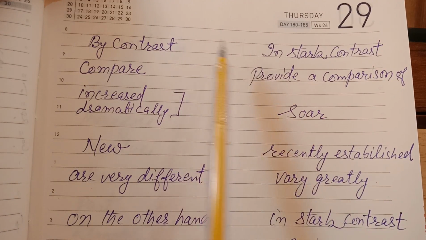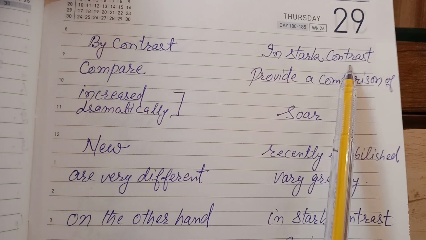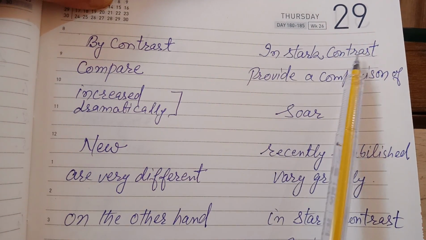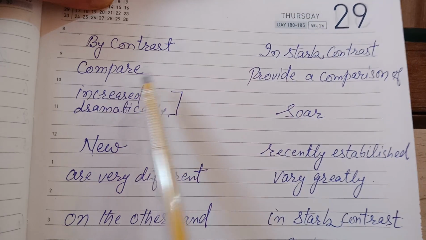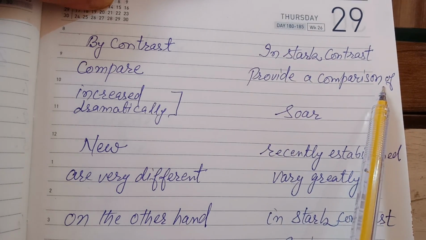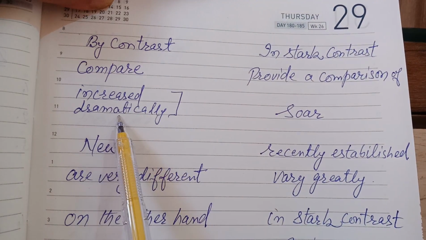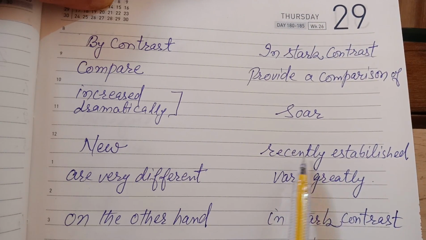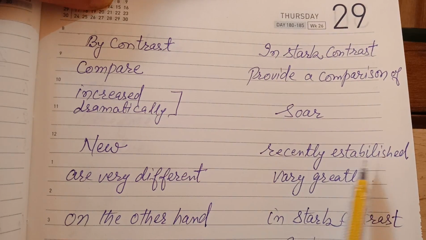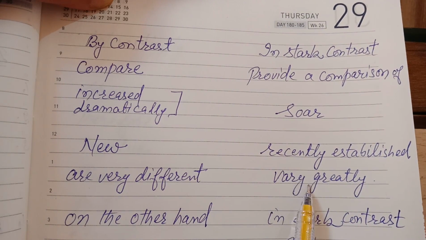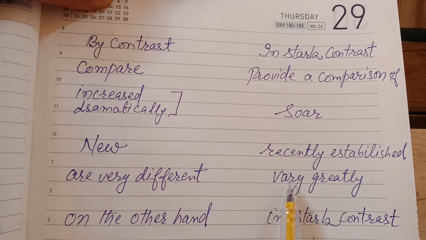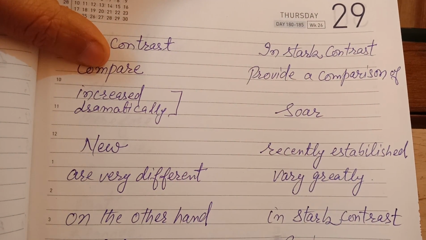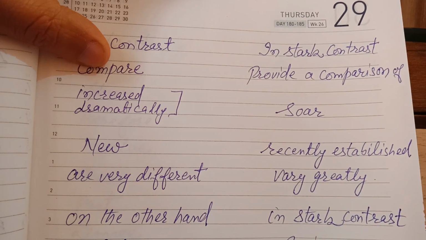By contrast can be replaced as in stark contrast. Don't simply write by contrast, write in stark contrast. Compare, provide a comparison of. Increased dramatically, so. New, recently established. Are very different, very greatly. It's VARY, very greatly. On the other hand, in stark contrast.